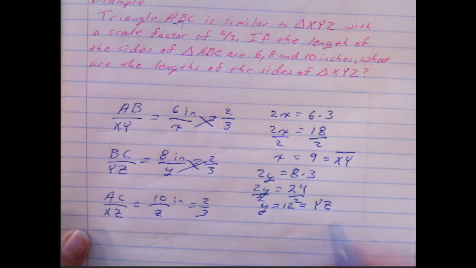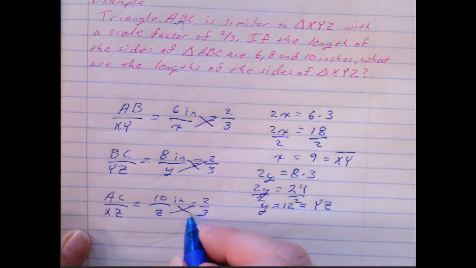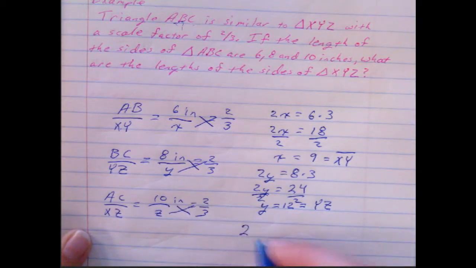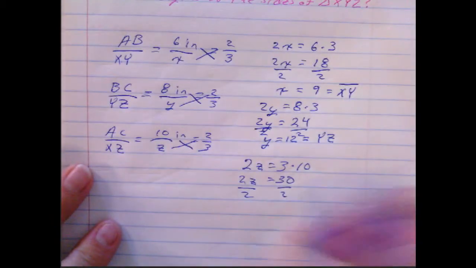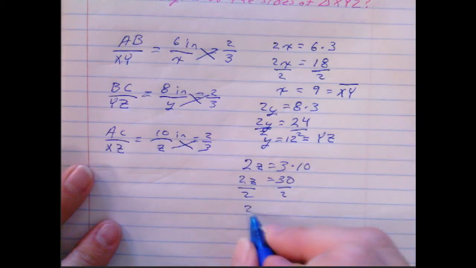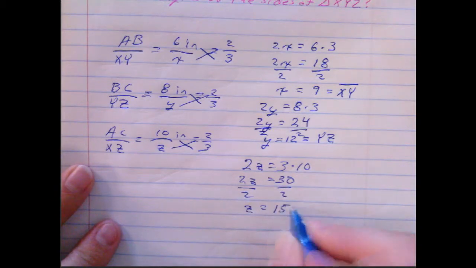And then the last one is z. Cross multiply again. We get 2z equals 3 times 10. So we get 2z equals 30. Divide by 2, and we get z equals 15.